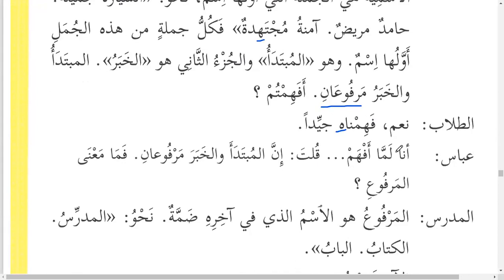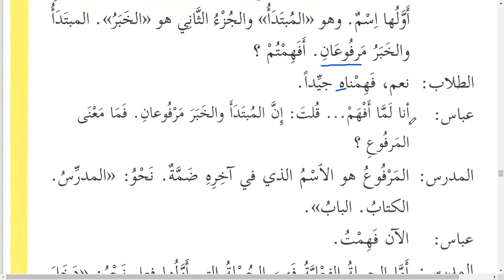Okay. Abbas says, أنا لما أفهم. I still did not understand. Lamma means still or not yet, if you remember. So I didn't understand it. We can say, I haven't understood it yet. Ana lamma.